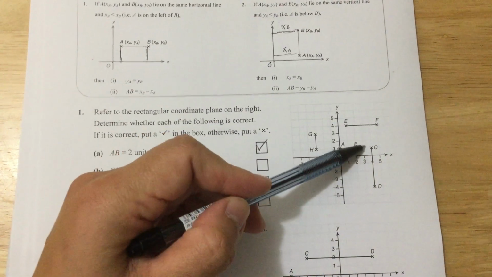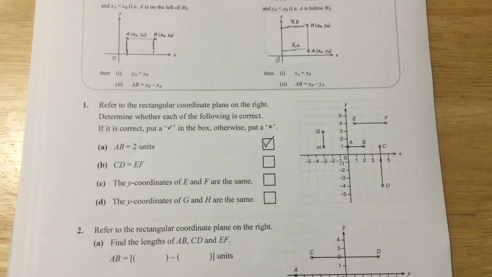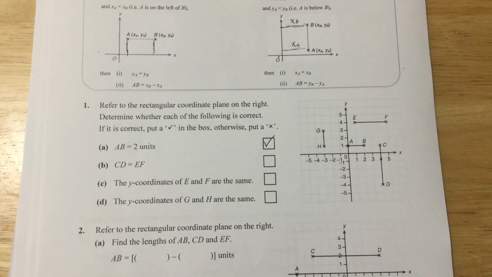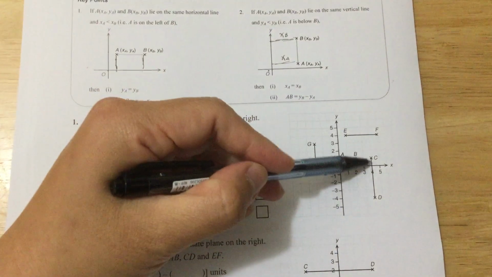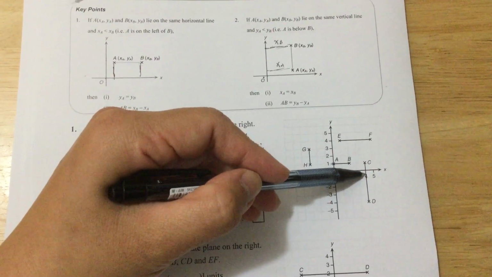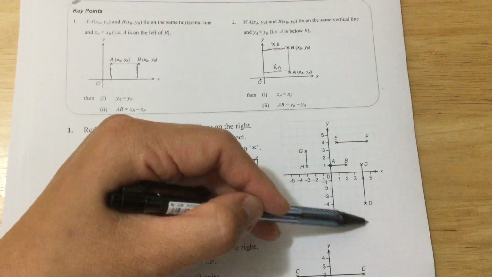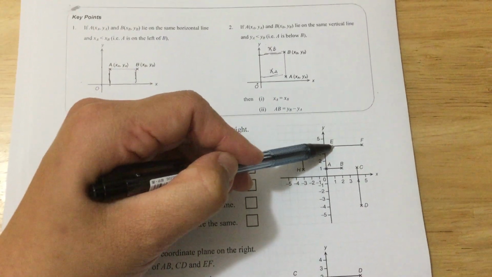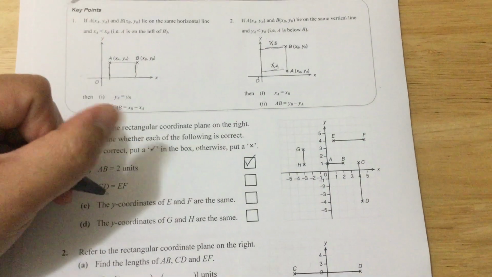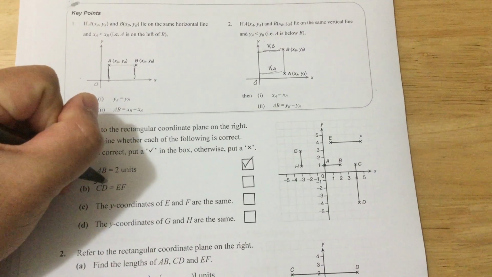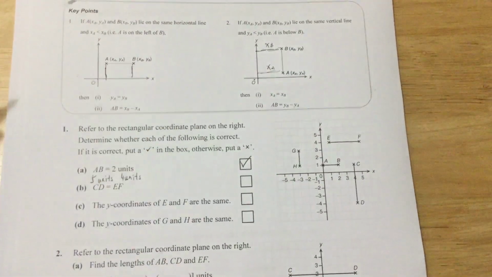Is CD equal to EF? Look at it carefully. 5-second pause. For CD, you will see this is 1, 2, 3, 4, and 5. So this is 5 units. For EF, look at this. This is 1, 2, 3, and 4. This is only 4 units. Because this is 5 units and this is 4 units, obviously they are not equal.